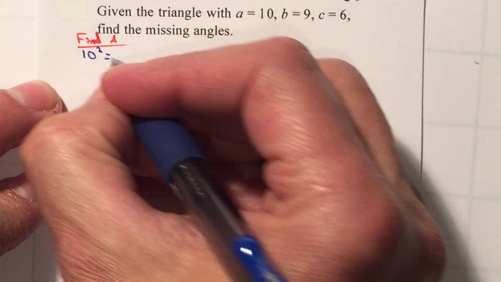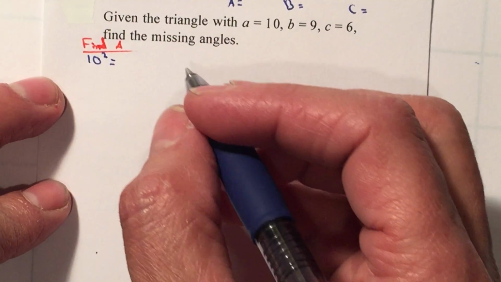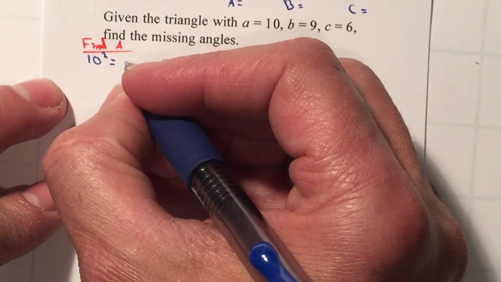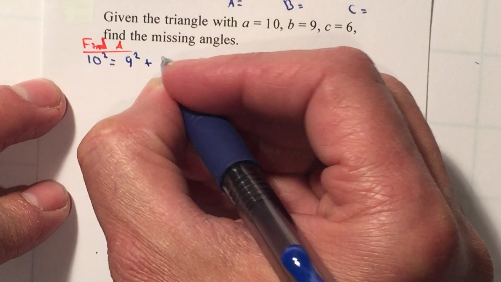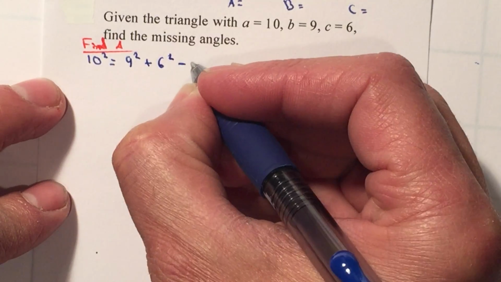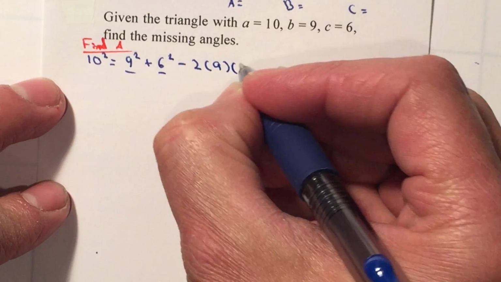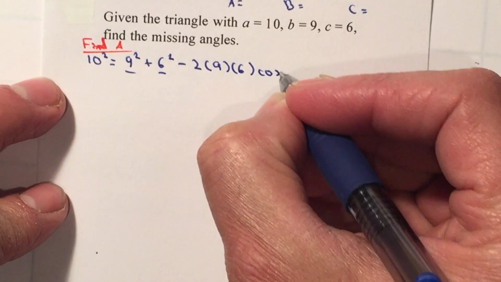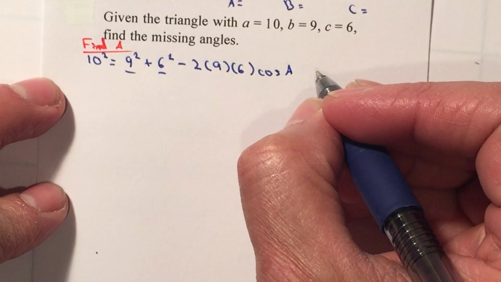So 10 squared is equal to the other two sides squared. So that'll be 9 squared plus 6 squared minus 2. Those two sides will get repeated, and the cosine of A, and that's what we're looking for.